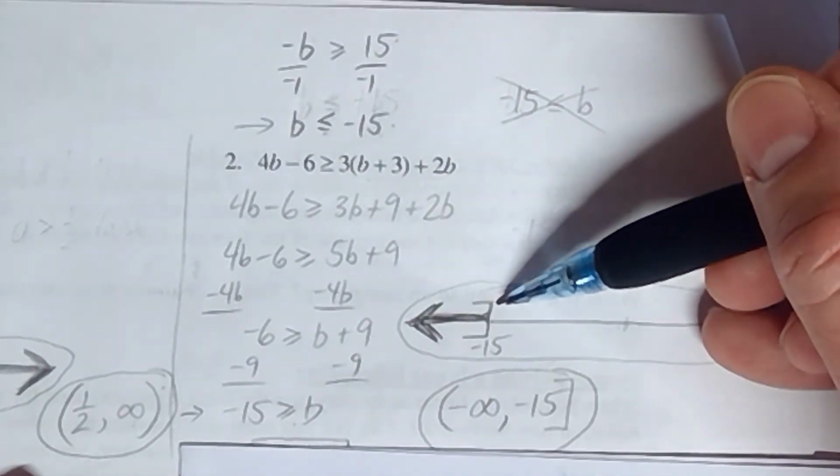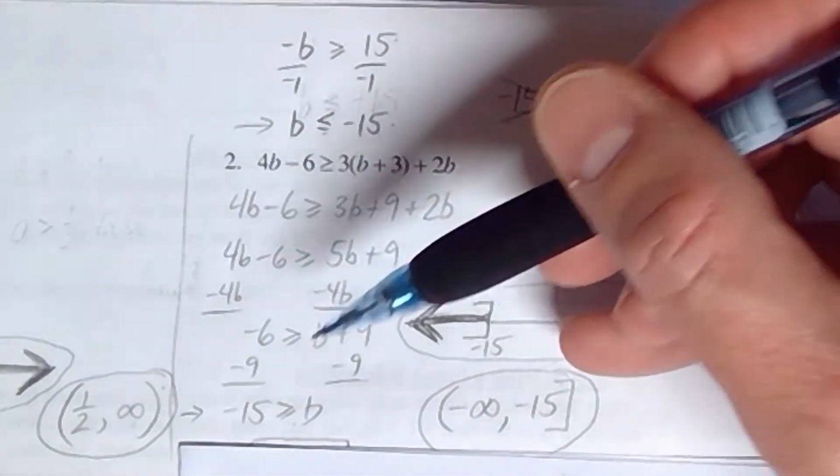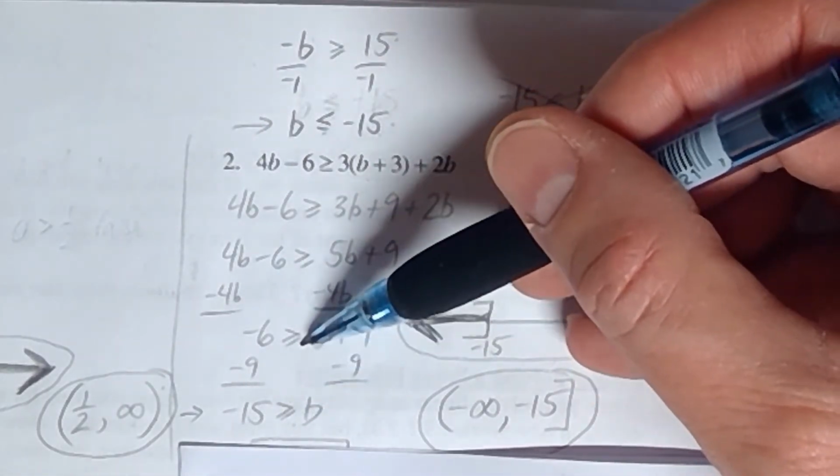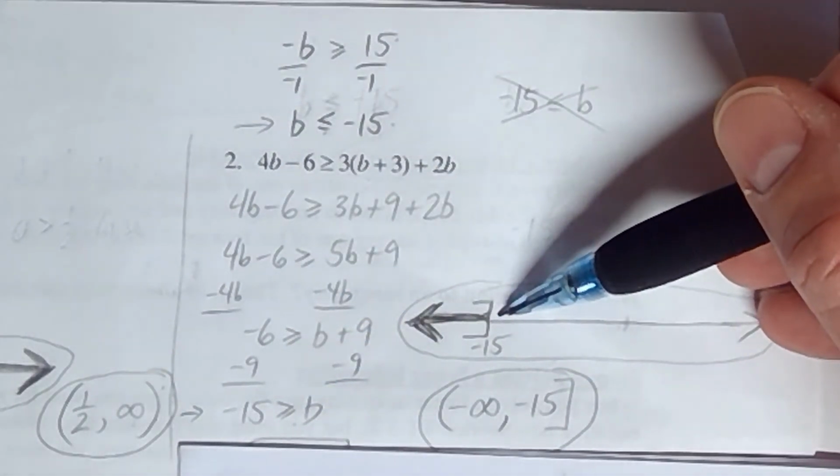Why did I pick a square bracket, though? I picked a square bracket because the alligator's got feet. Okay, the alligator's got feet. You use a square bracket on the negative 15.